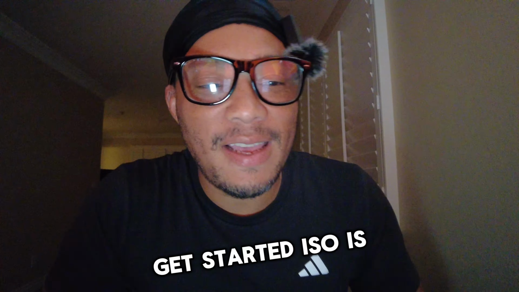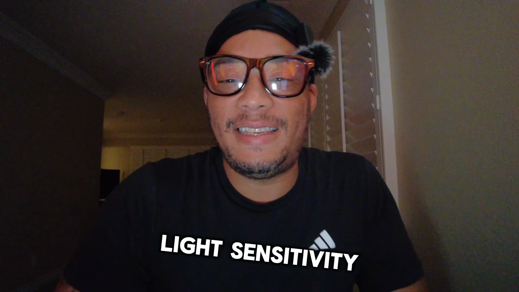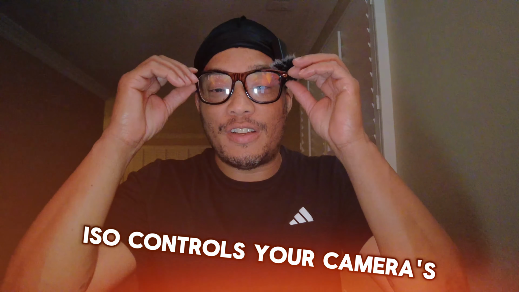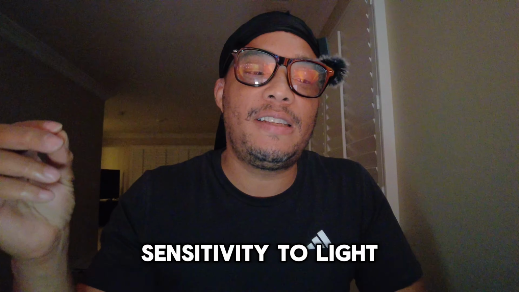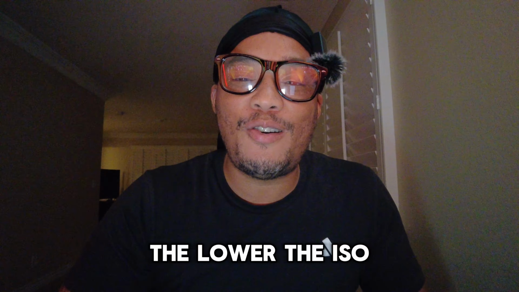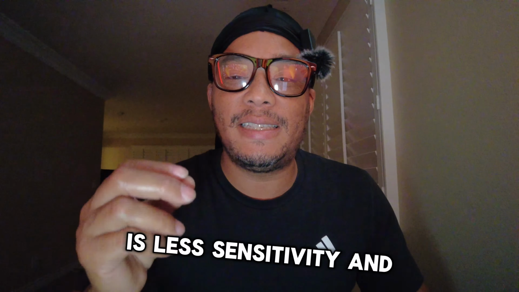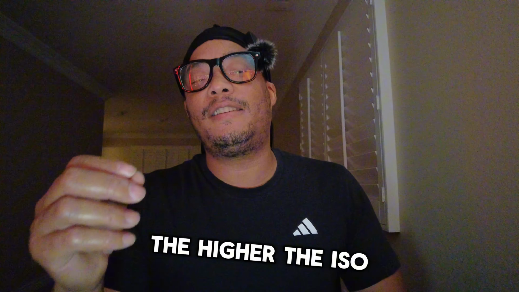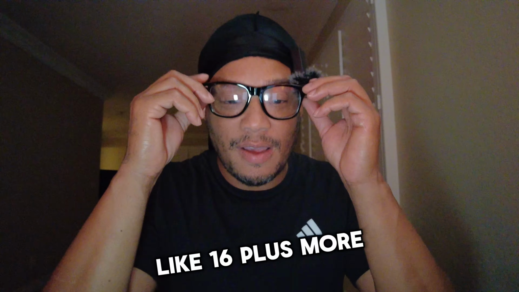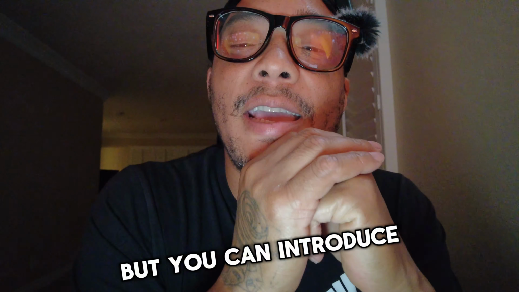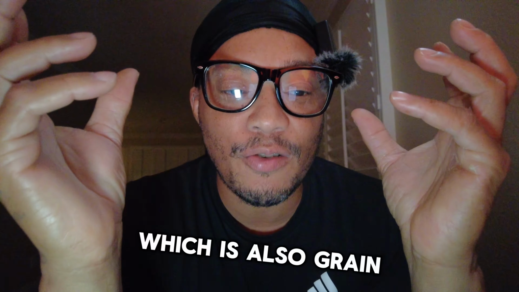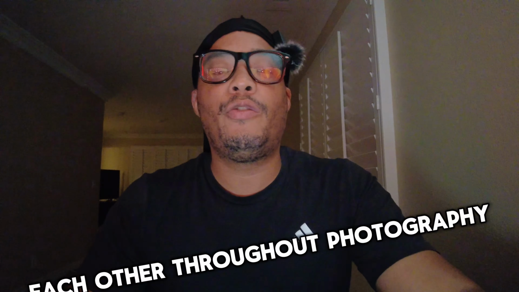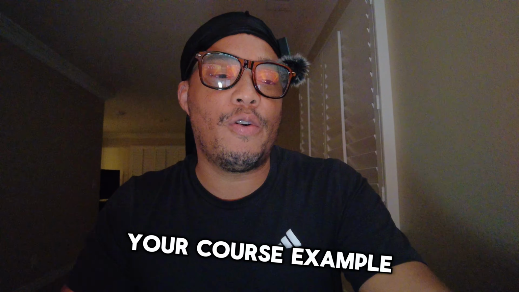So let's get started. ISO is light sensitivity. Just remember that. It's the light sensitivity. ISO controls your camera's sensitivity to light. The lower the ISO, like 100 to 200, it's less sensitivity and it's a cleaner image. The higher the ISO, like 1600 plus, more sensitivity, but you can introduce noise, which is also grain, and you're gonna hear those two words mix and match with each other throughout photography in your career and your course.